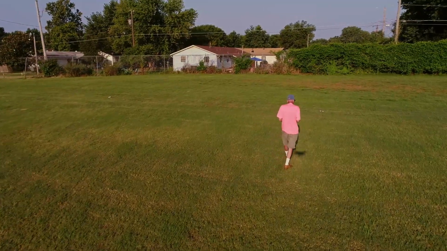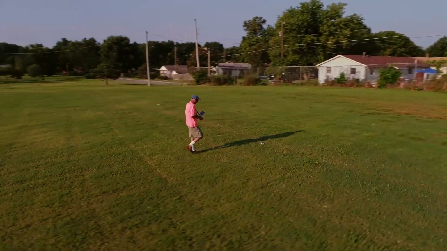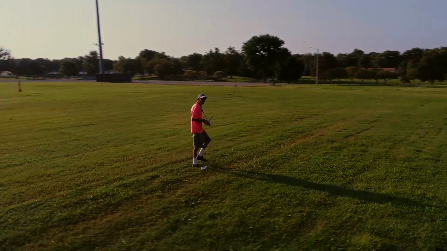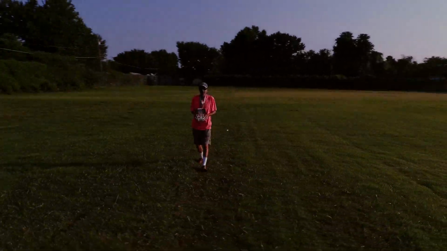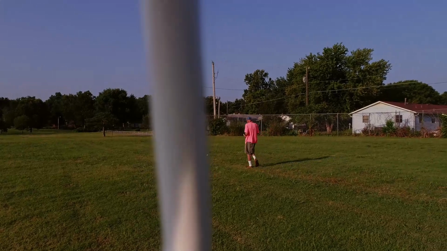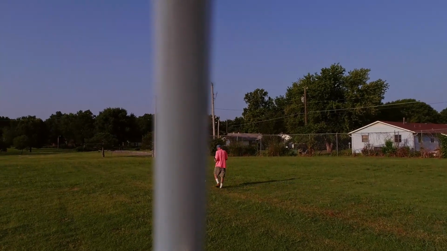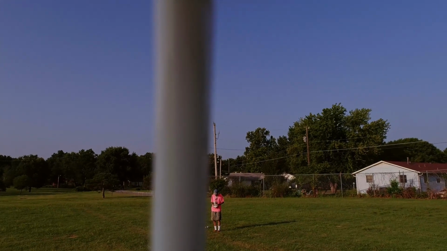Now, another thing you can do is have the drone circle you while you're flying, hence making sure you have your distance and everything clear. Oh wow, what's that? Totally lost me.